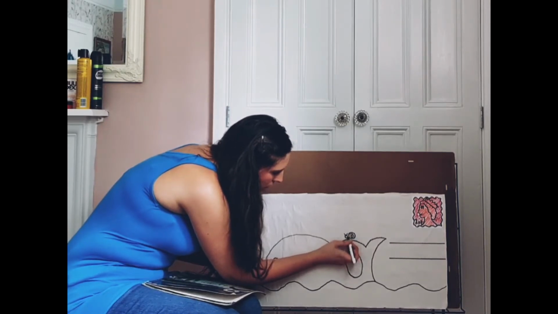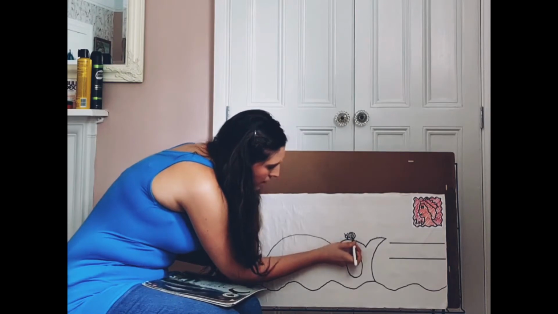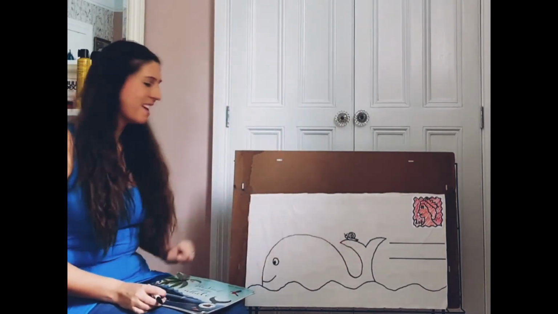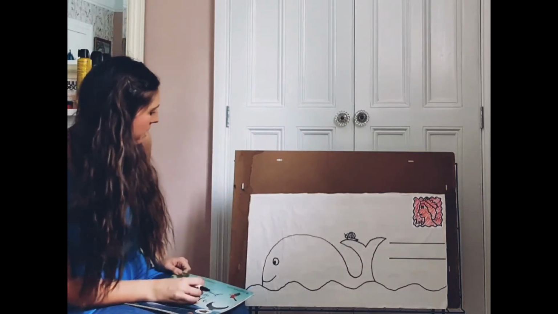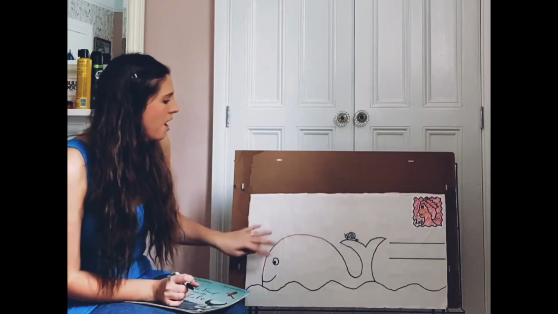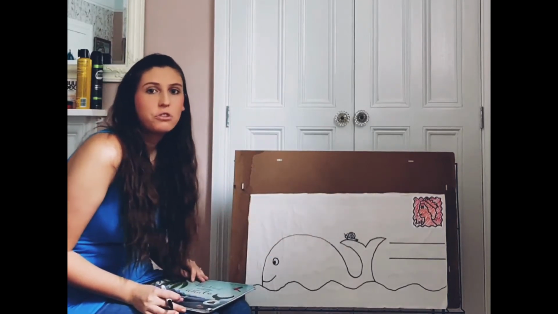There we go. His antennae. And then his body is going to come around like that. There we go. You see? Okay, so the next thing I'm going to do, I'm going to just add a couple of things into the background to show the beautiful places they've travelled to.